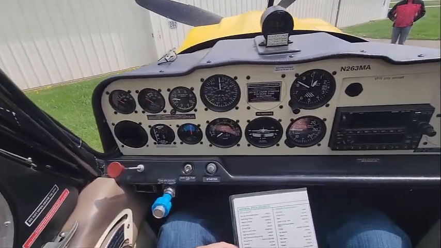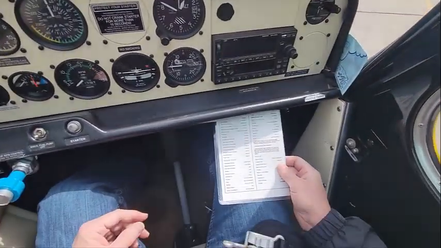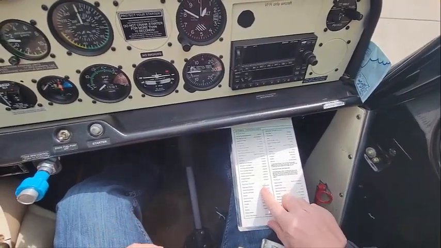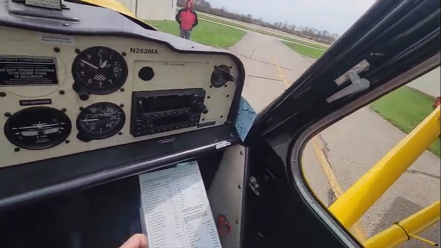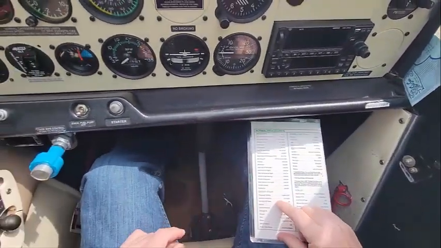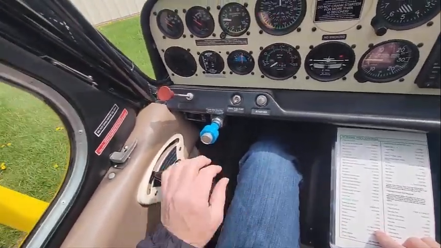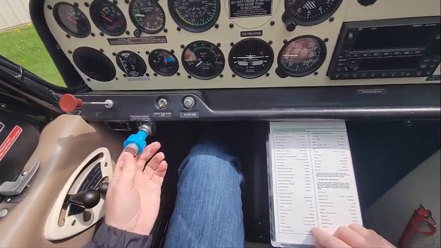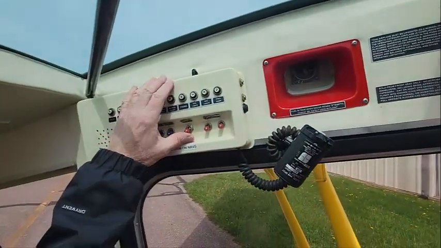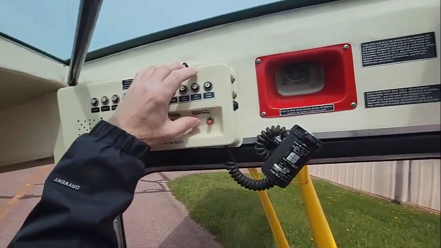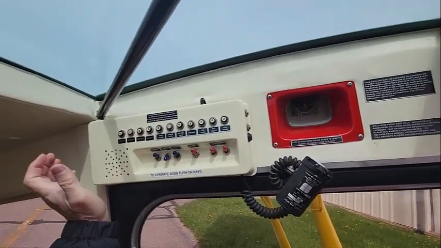Normal startup operations and run up for the Decathlon. So passenger briefing complete, door latched and shut. The latches are set. Test the brakes. Electronics are all off. Alternate air here is cold. Throttle open up a half inch. The prop is full forward. Mixture is idle cutoff. I'm going to turn on the master. As a technique, I go ahead and get the mags at the same time. We'll have the strobes on, nav light on as well.